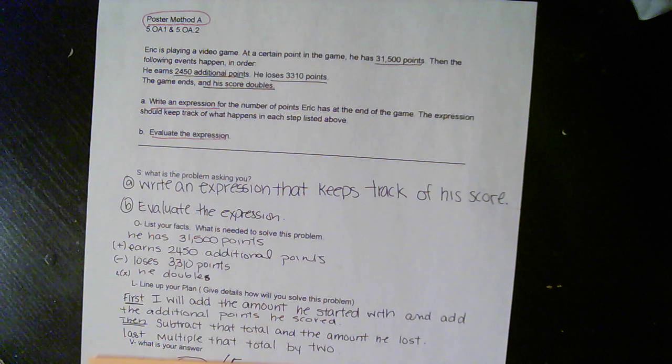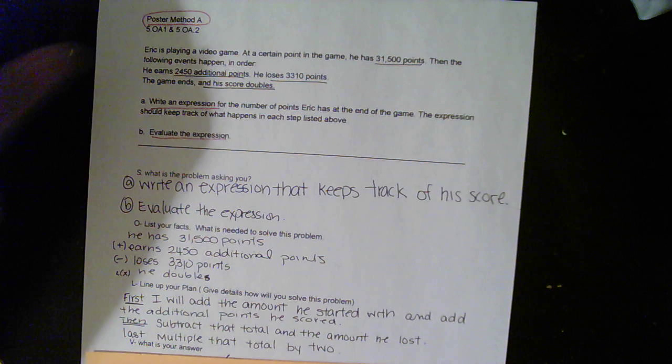What would I do first, then and last? I knew that I had to add the amount he started with and add the additional points he scored. Then I would have to subtract that total and the amount that he lost. Last, I would multiply that total by 2. Okay, so this is what I knew I had to do.